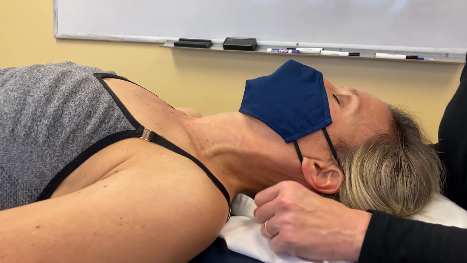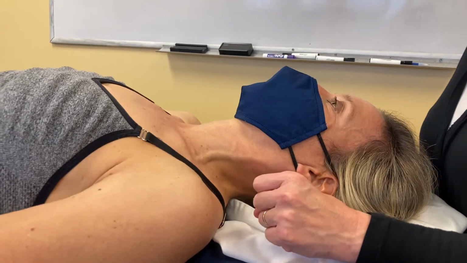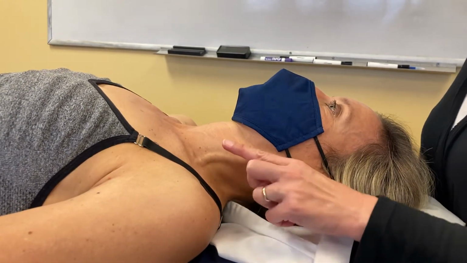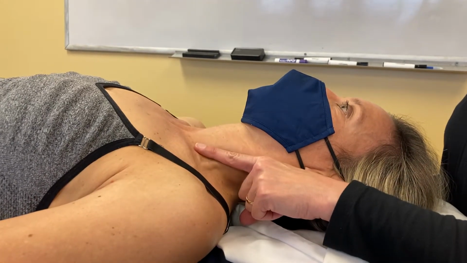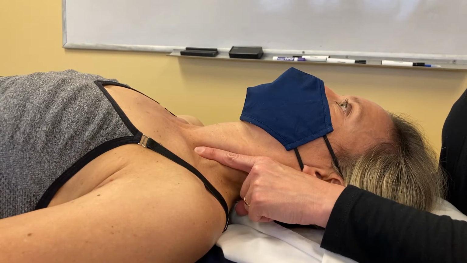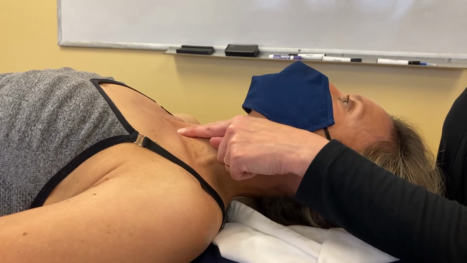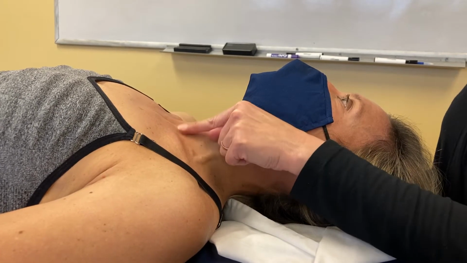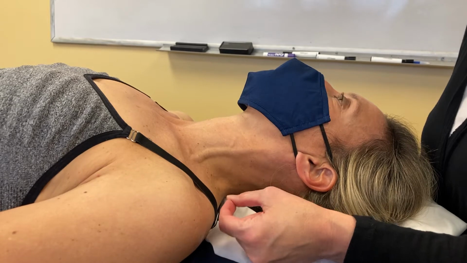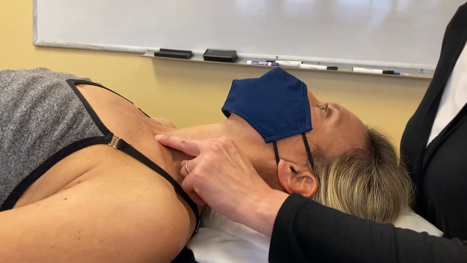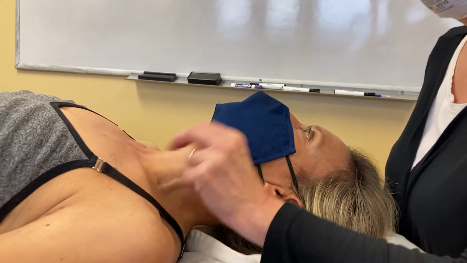Scalenes are classically very tight on human beings. We are hard on our bodies. Scalenes get really tight. The thing to remember about scalenes, anterior scalene runs very close to and slightly posterior to sternocleidomastoid. But if you look at sternocleidomastoid, you will be able to identify the sternal head and the clavicular head. A common mistake with anterior scalene is to palpate the clavicular head of sternocleidomastoid and think that you're on anterior scalene, and you're not.